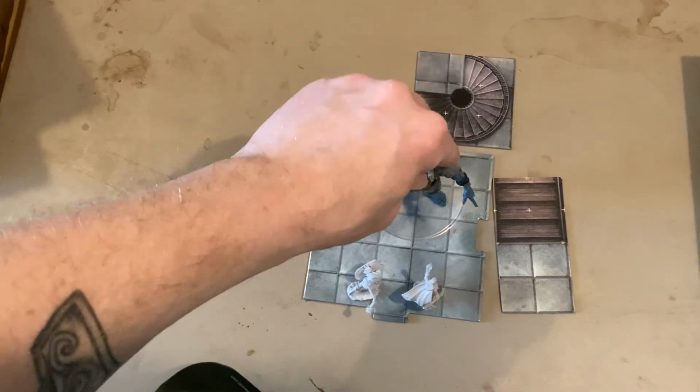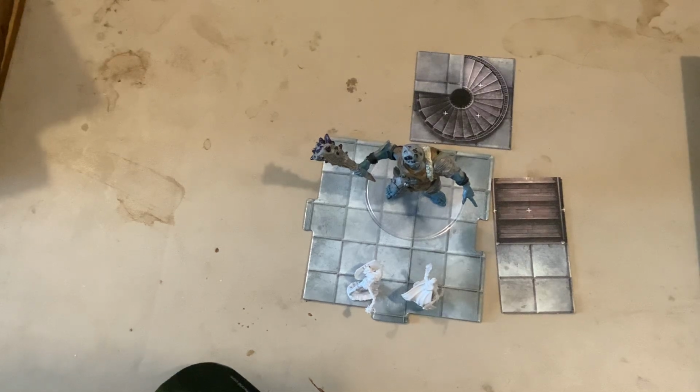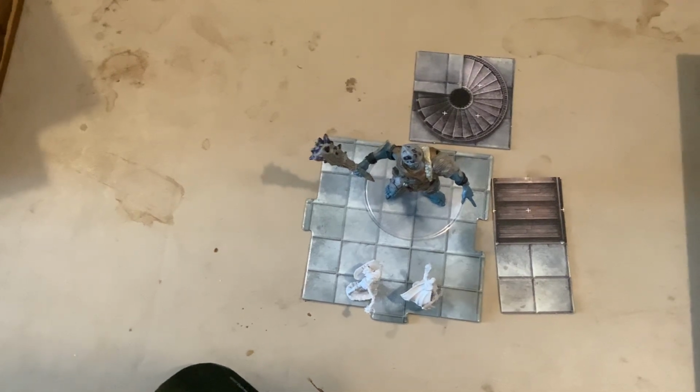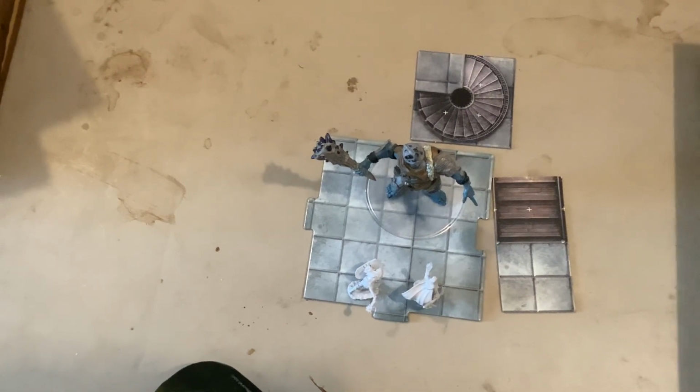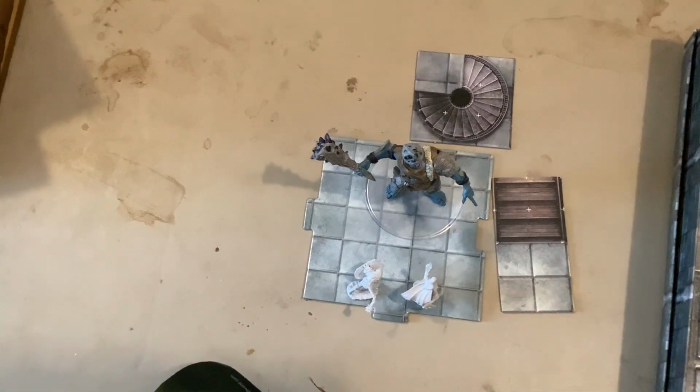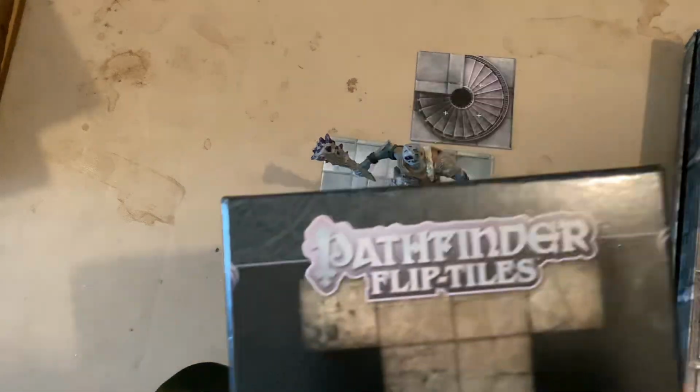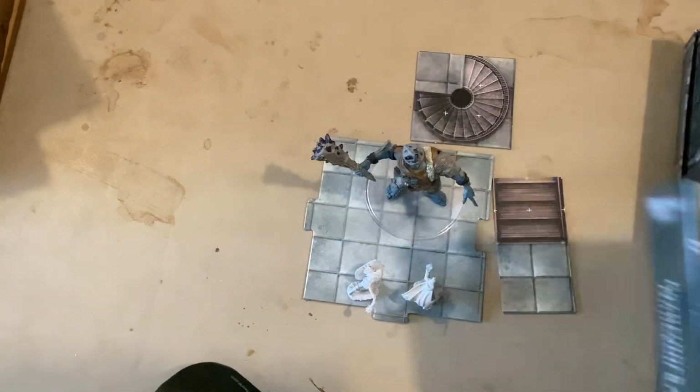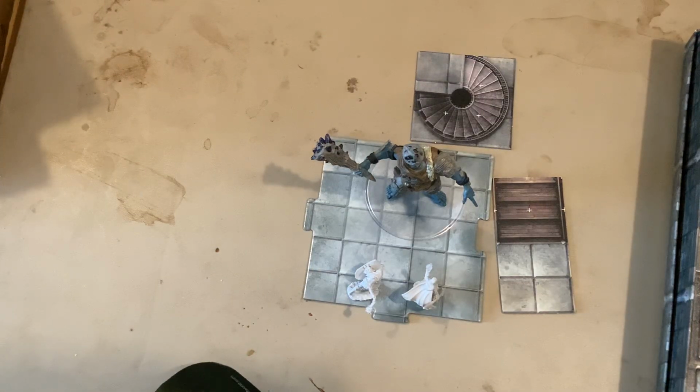As you can see, this is just one hexagon, and that's pretty much from the actual flip tiles that I got here with this Pathfinder, but the same kind of concept and everything.